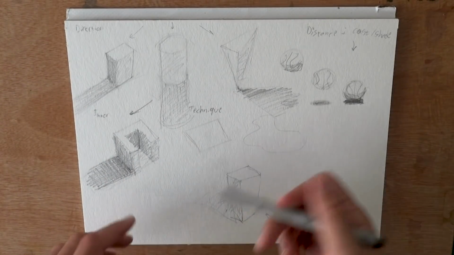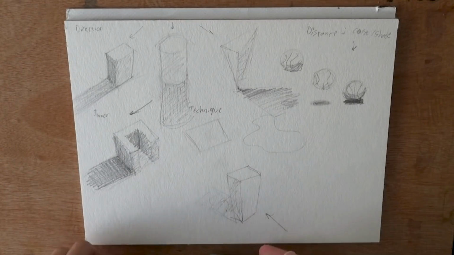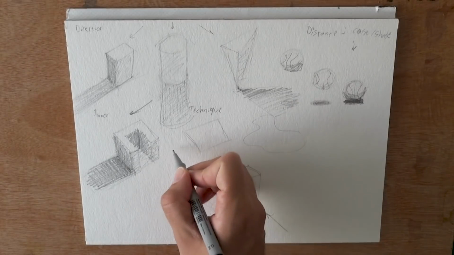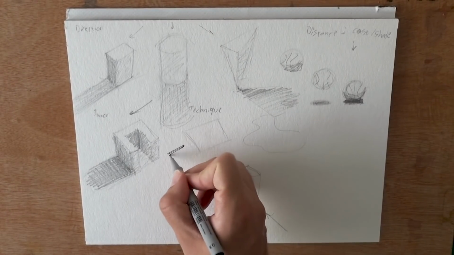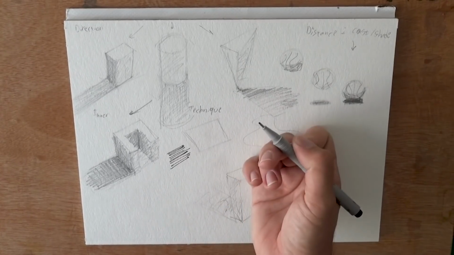So the basic technique that I'm going to show you is cross-hatching, and I'm going to demonstrate it. It's very simple. All you have to do is draw a bunch of parallel lines, and that's how we darken stuff, okay? So I'm going to do just a bunch of parallel lines. And you can control how dark they are by the density.